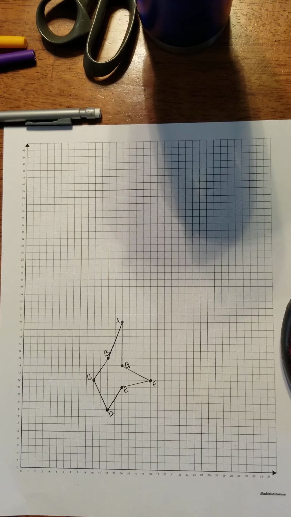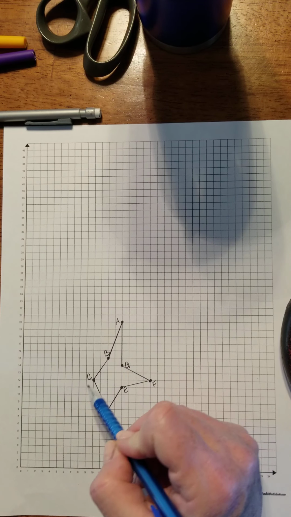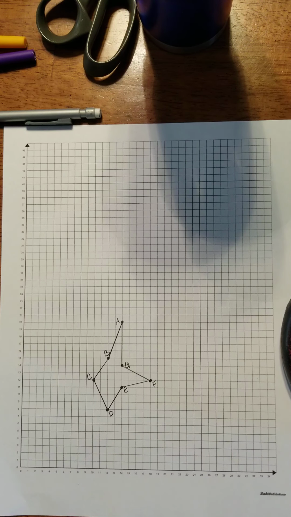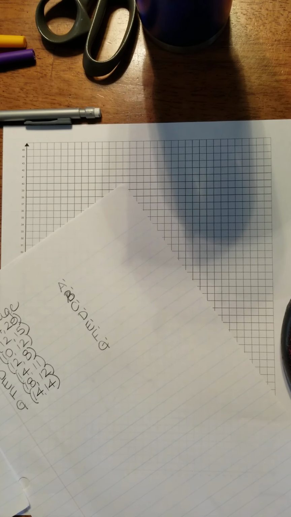All right, so the first thing I did was I created a list of the ordered pairs after creating my diagram. I'm going to do that real quick and I'll be right back. All right, I created my list of ordered pairs.